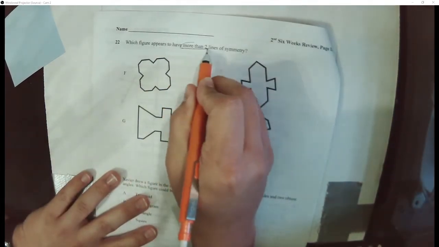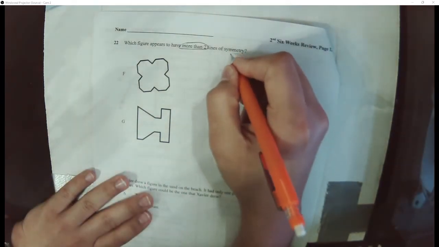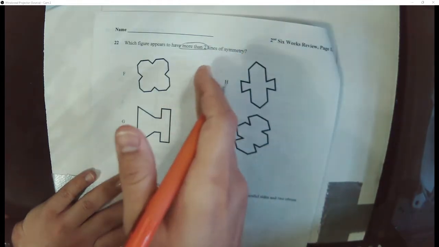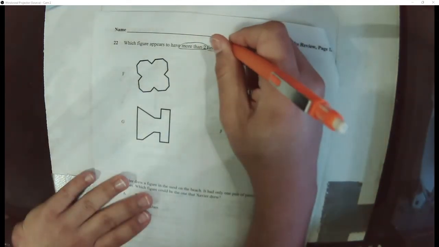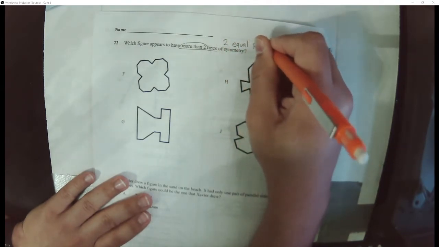(22) Which figure appears to have more than two lines of symmetry? Symmetry was something we talked about when we talked about the different types of shapes, the different kinds of polygons. Remember, symmetry is, like they say, a line you can draw on the shape, and if you were to fold the shape or cut the shape on that line, you would end up with two equal parts.